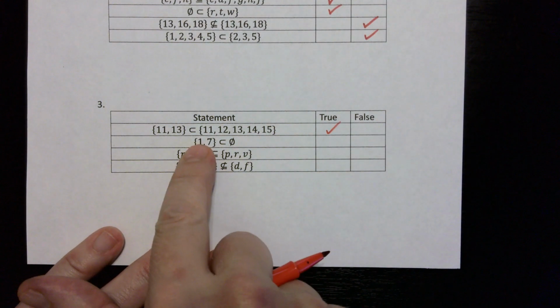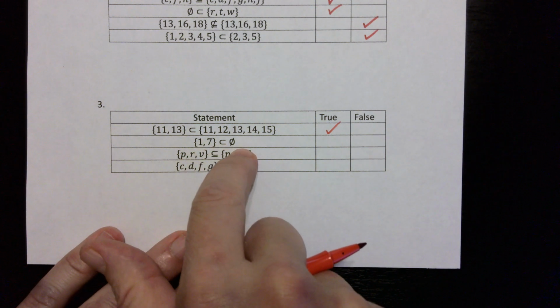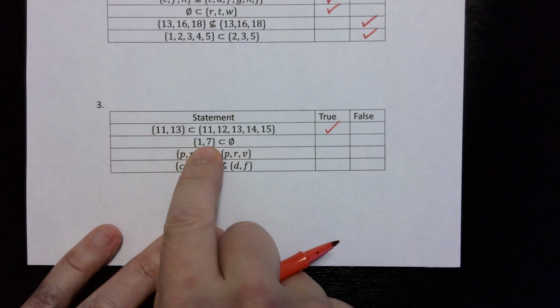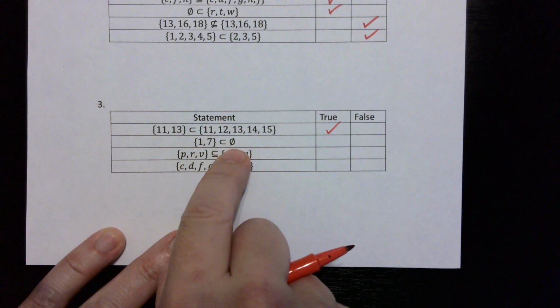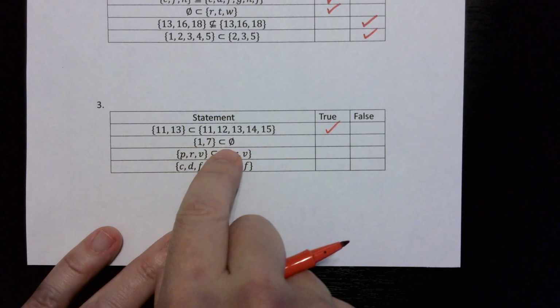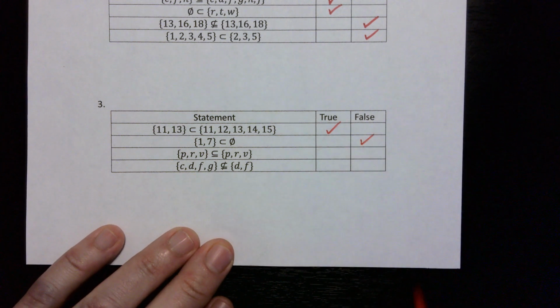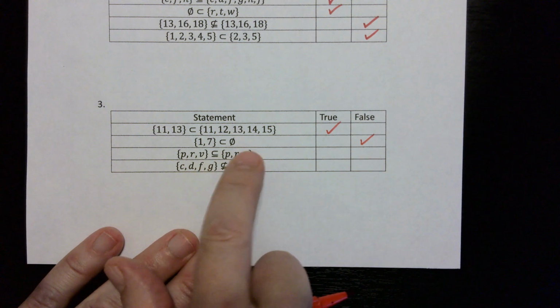Next one, 1 and 7 is a proper subset of the empty set. Well, the empty set has nothing in it, so 1 and 7 cannot be part of something that has nothing in it. So this is automatically false. You can't be a subset of the empty set unless you are also the empty set.